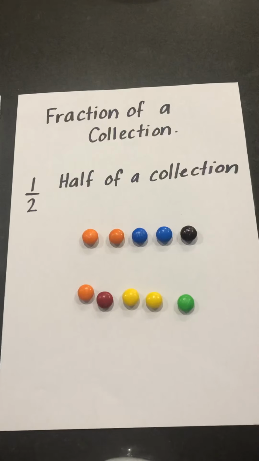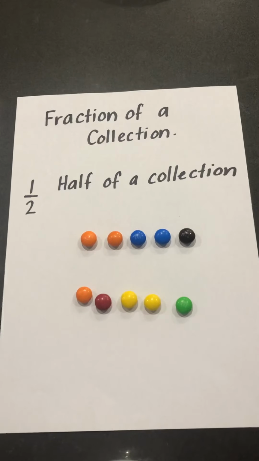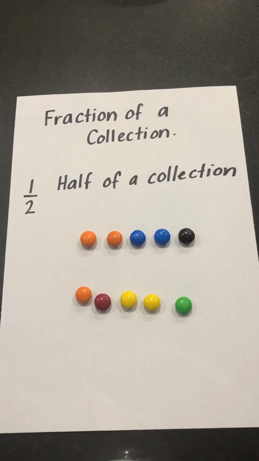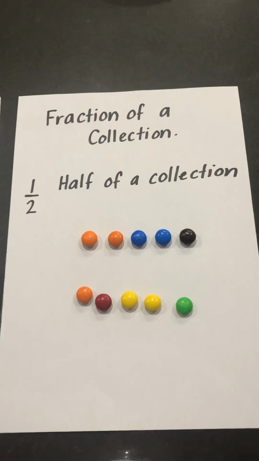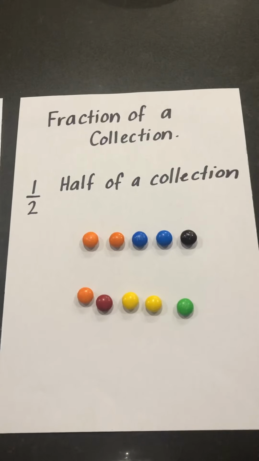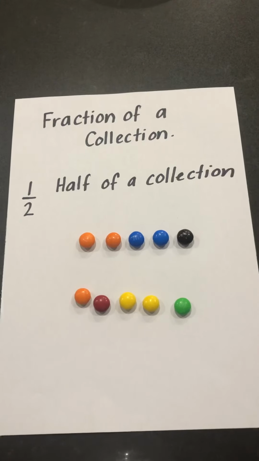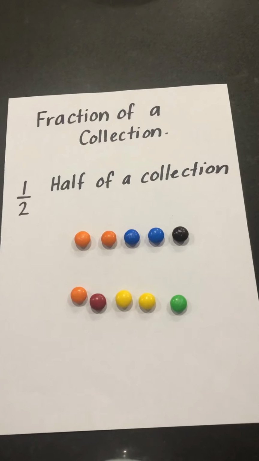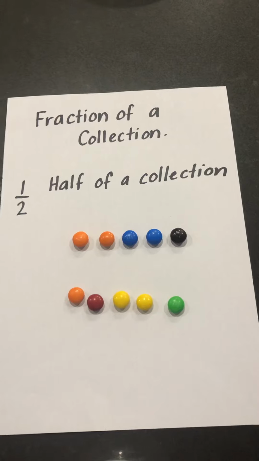All right, so now it's your turn to find something around the home or something at school that you can find half the collection of. Try and challenge yourself. Don't just do 6 and 10 like I have. Try and start with maybe 12 objects or 8 objects and then get higher and higher. See if you can do 3 different collections of things.